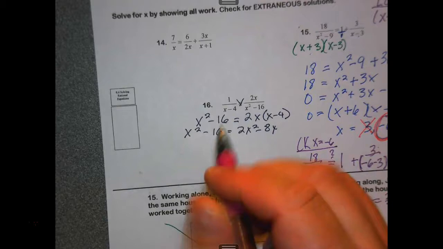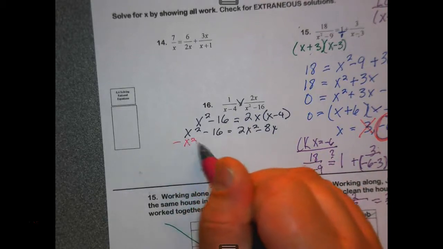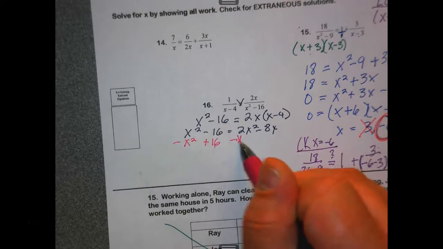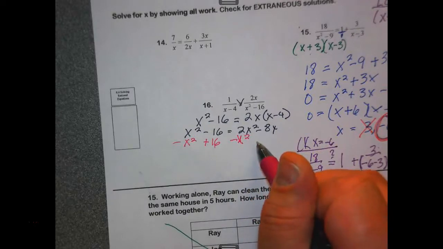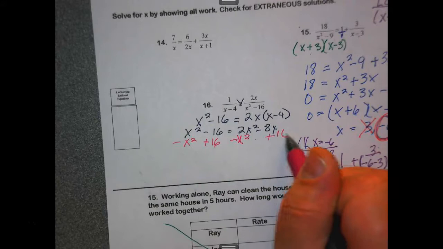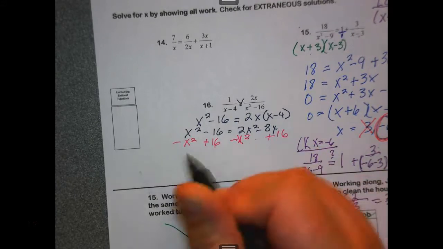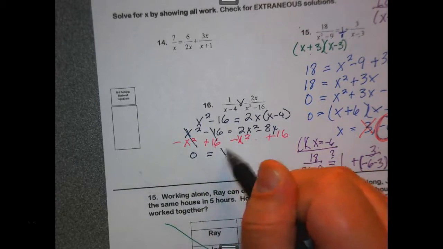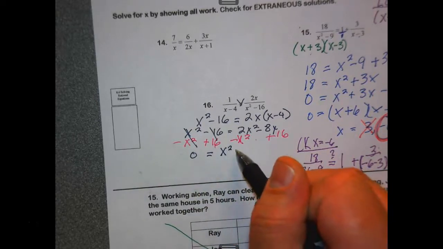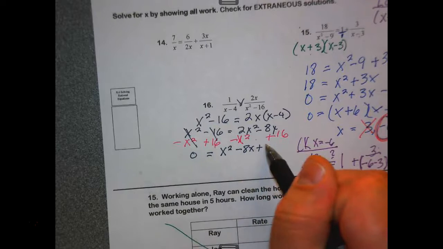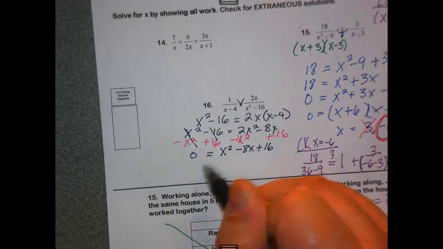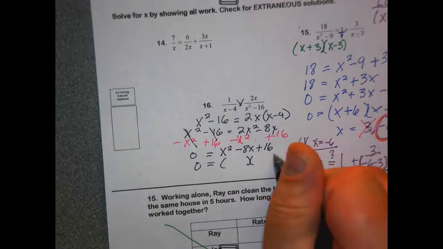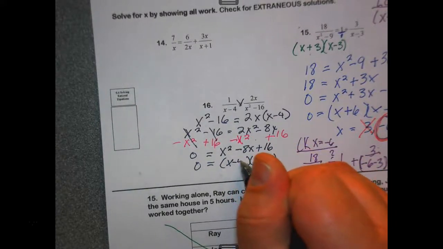See, we're going to subtract x squared, add 16, subtract x squared, add 16. x squared minus 8x plus 16. This factors to x minus 4, x minus 4.